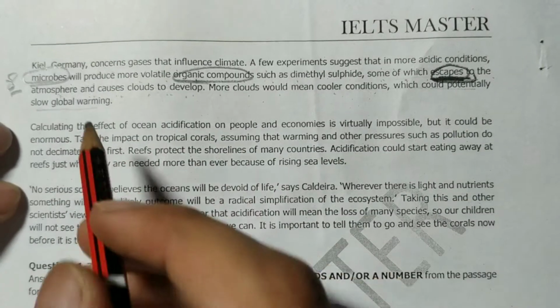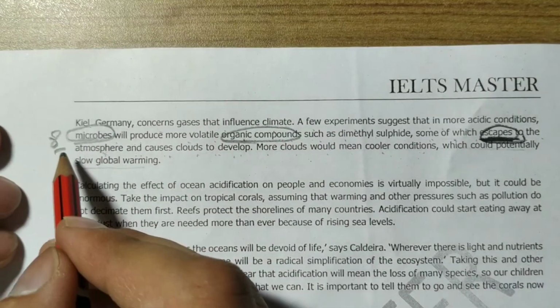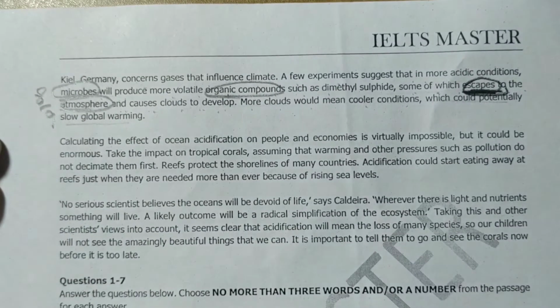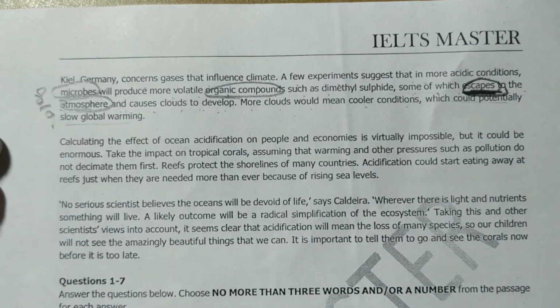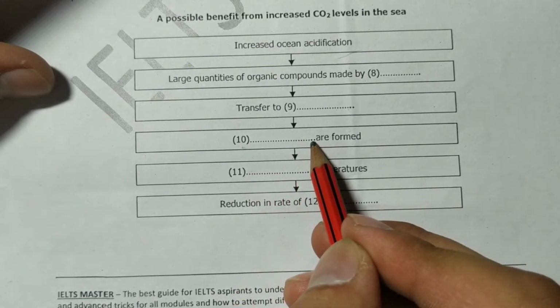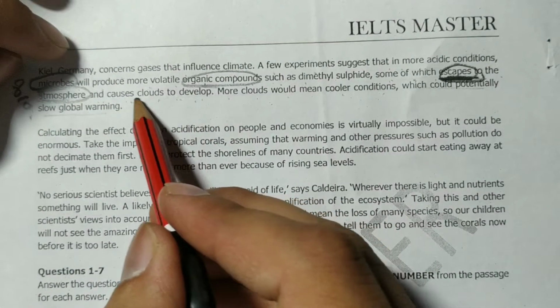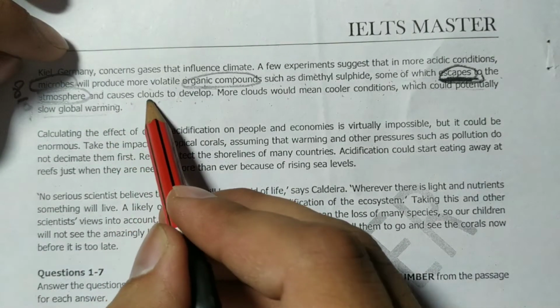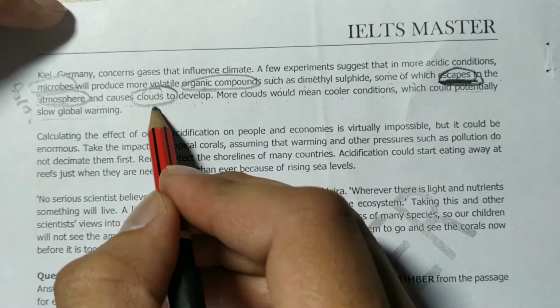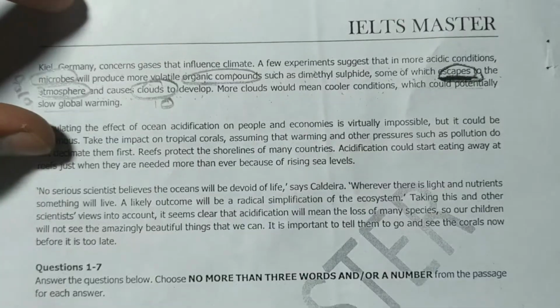My answer for this is atmosphere. The ninth answer is atmosphere. And next, dash are formed: causes clouds to develop. Clouds for the tenth.